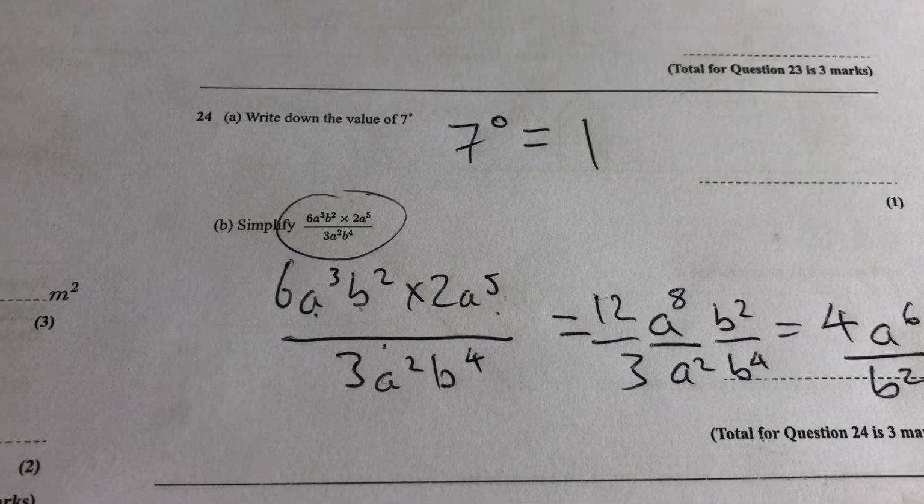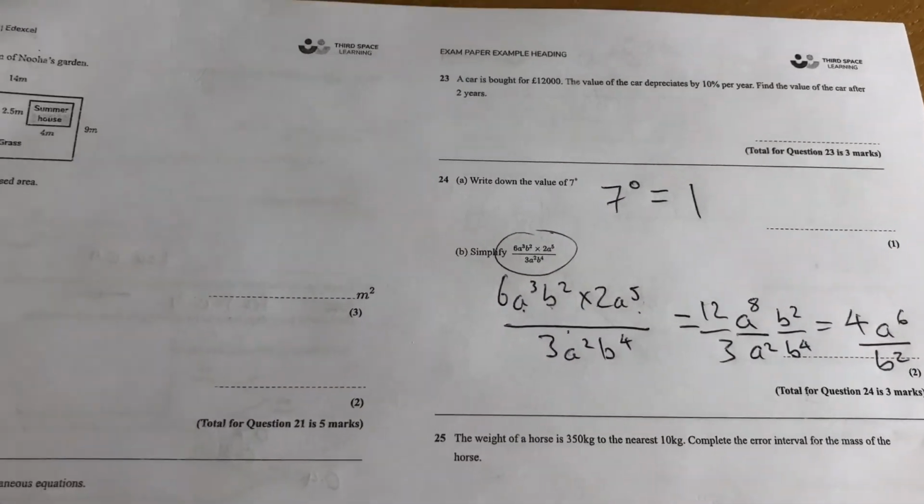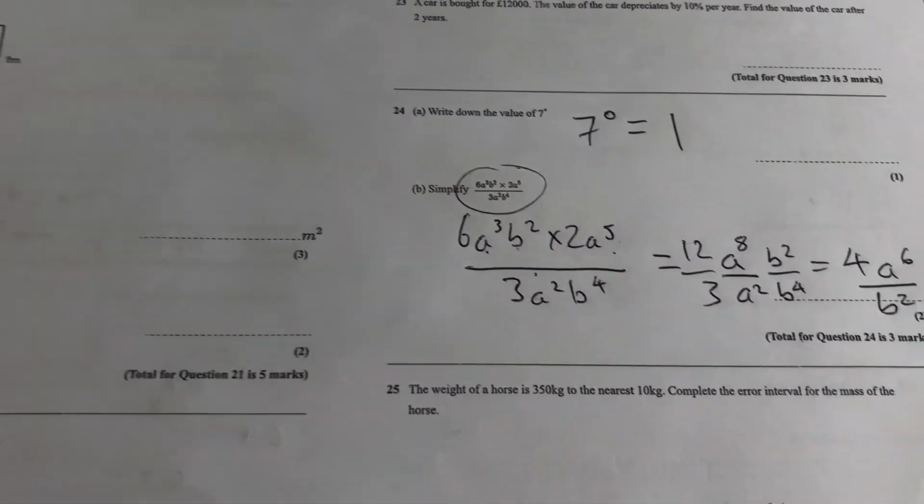Saving me time, banking me some marks, that then I can feel a bit more confident and go and focus on those questions later.